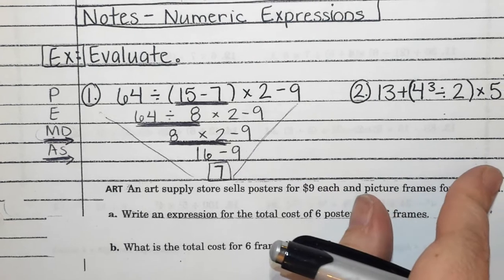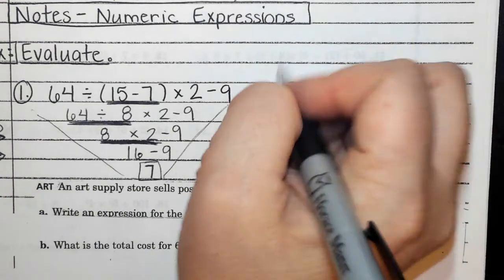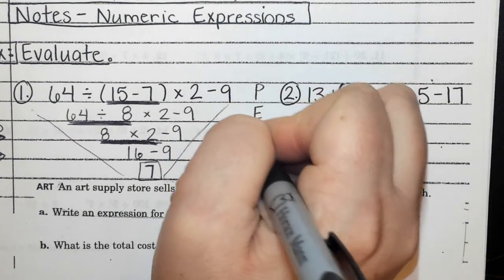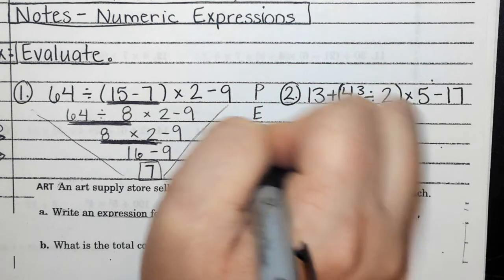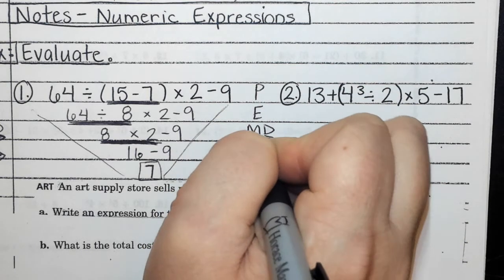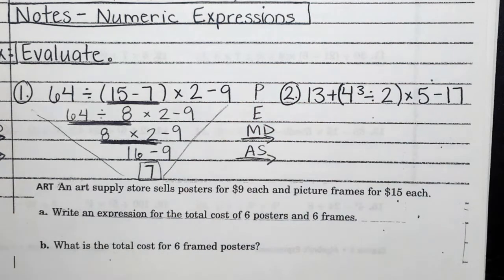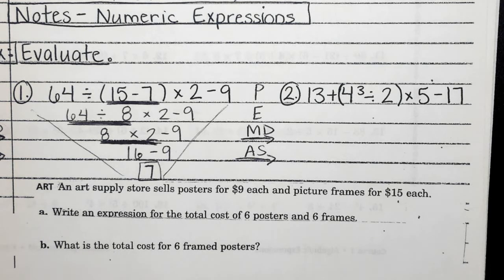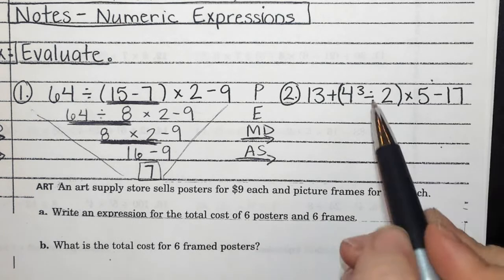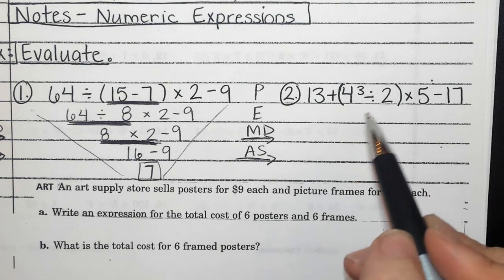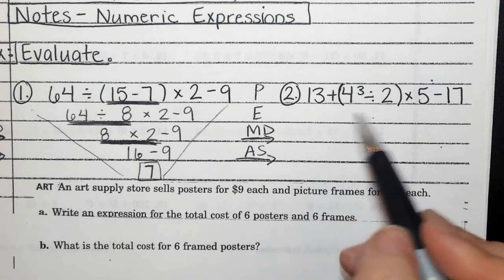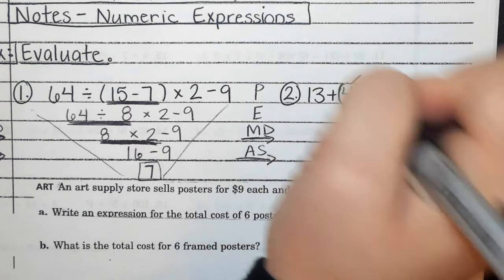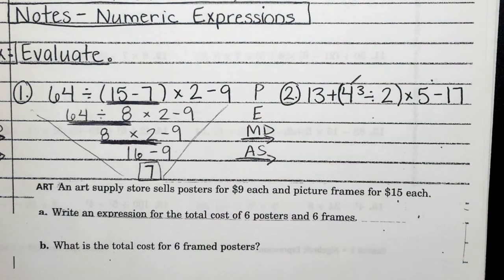All right, let's look at number 2. So we're still going to be following the Please Excuse My Dear Aunt Sally, make sure it's together, left to right. All right, what should I do first here? I just said the parentheses, but first you need to multiply 4 times 3. All right, so we need to do parentheses first, and we do need to take care of this exponent, but that doesn't mean 4 times 3. What does it mean?